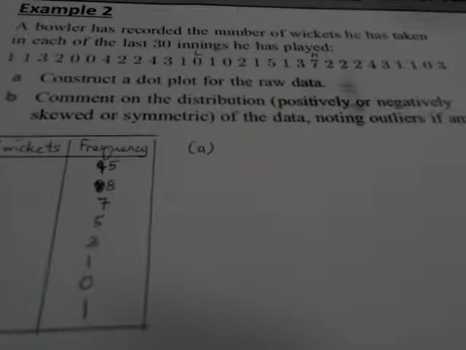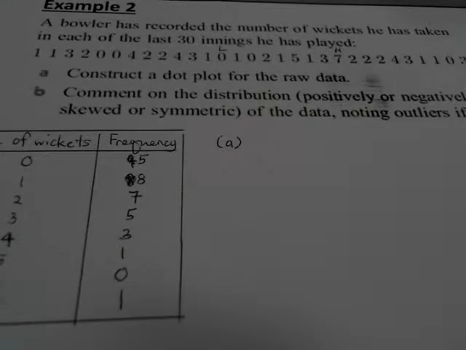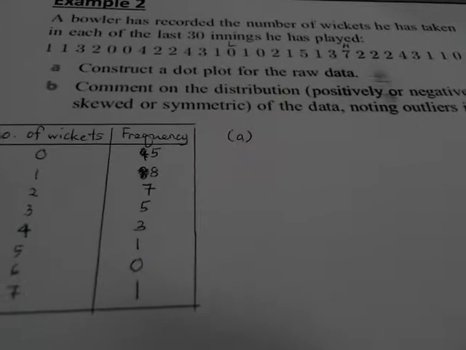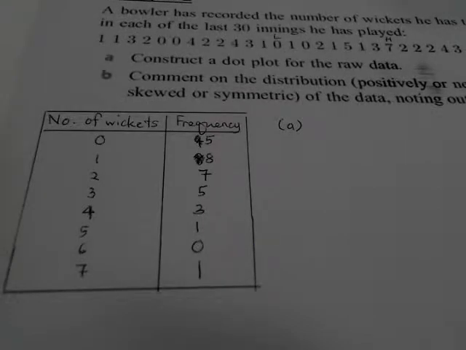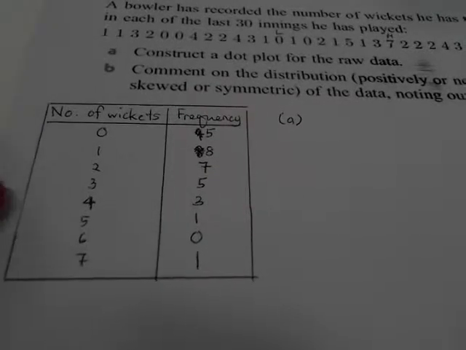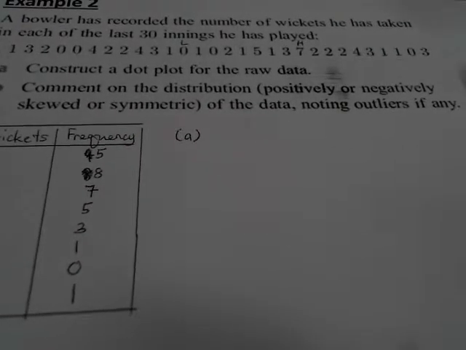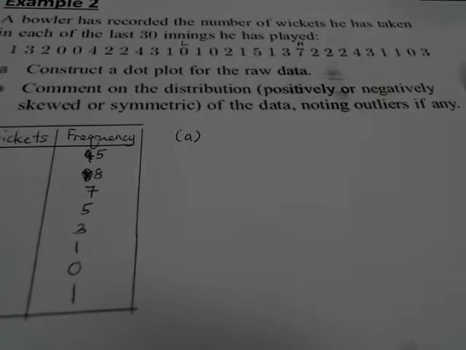Now we have done this example. A bowler has recorded the number of wickets he has taken in each of the last 30 innings. We have already drawn a frequency table, number of wickets to frequency. The first thing we have to do is read the question. We have to construct a dot plot.